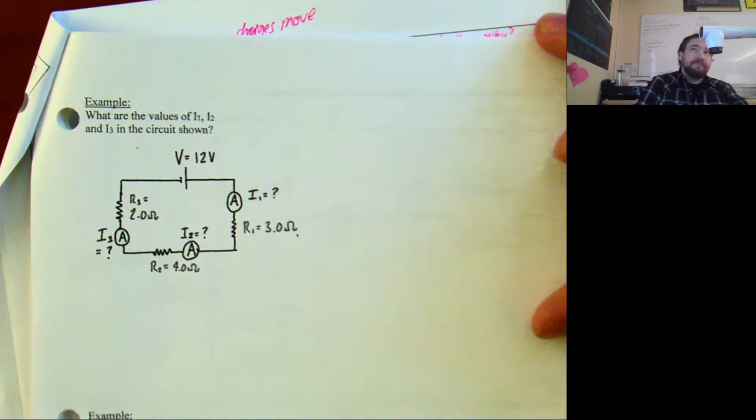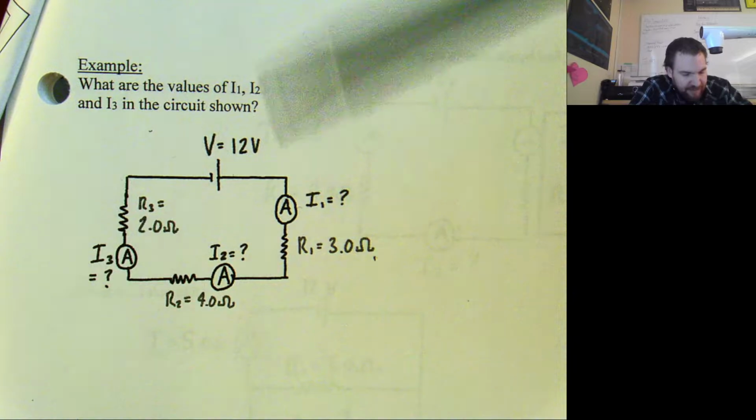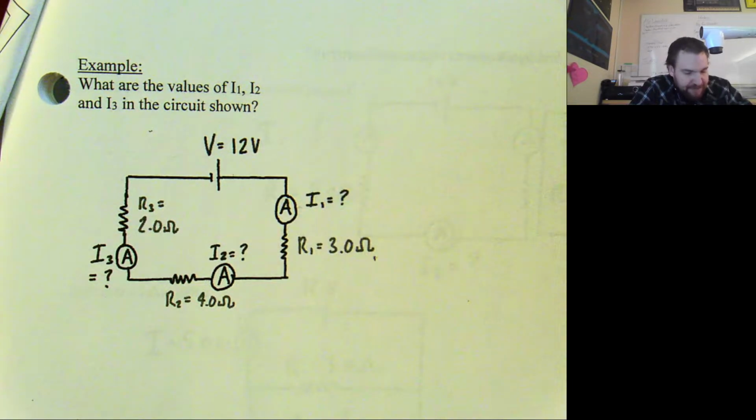So here's our first example. Eventually I will just give you a circuit and say find everything. You find whatever you want in whatever order you want, but this is the first example, so things are going to be a little bit easier. This particular example says, what are the values of I1, I2, and I3? We've got 3 different ammeters set up there. We just want to know what all of those currents are.